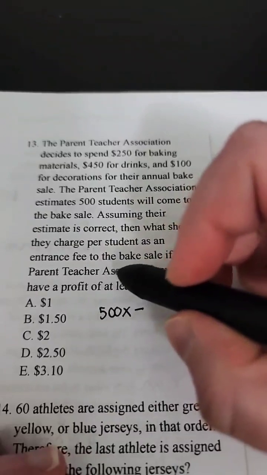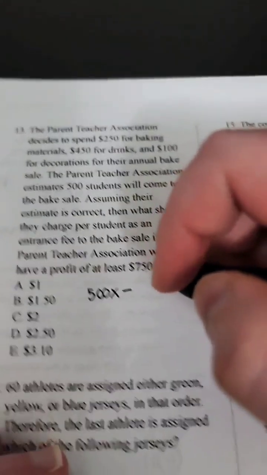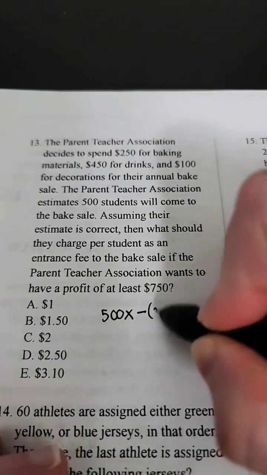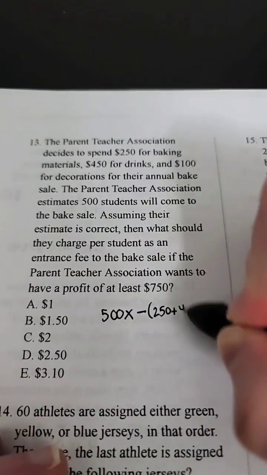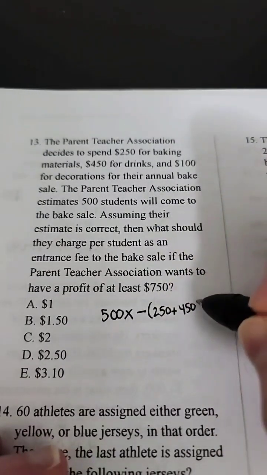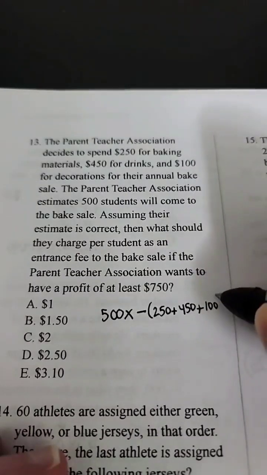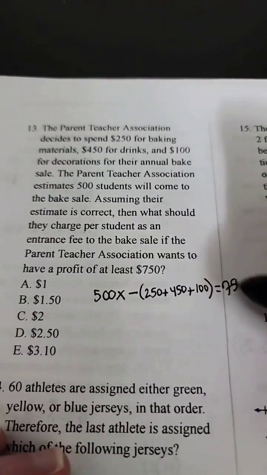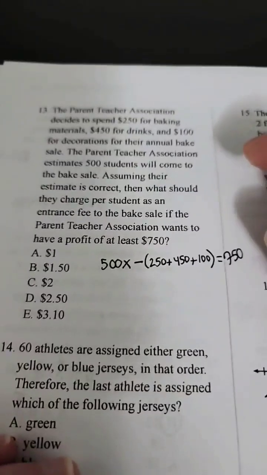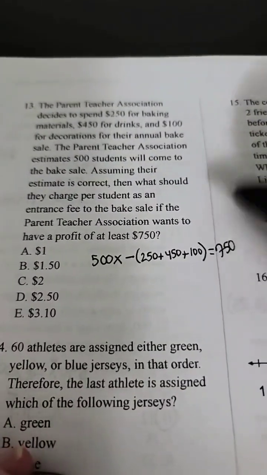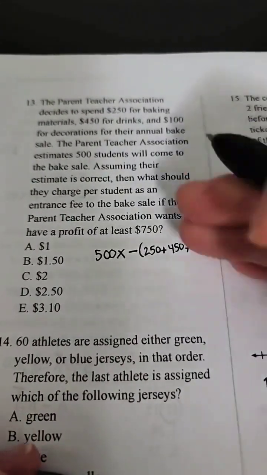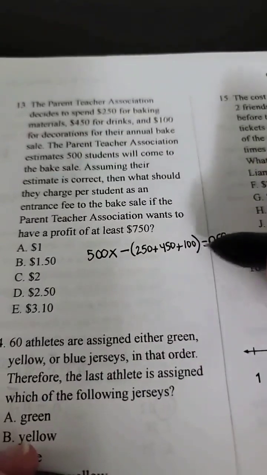Sometimes they'll give you that on the exam, by the way, as a formula, but not always. So then we have to subtract the expenses, which they told us were 250 plus 450 for the drinks plus 100 for the decorations. And then we want to make at least $750, so we want this to equal $750. Now you could use an inequality symbol if you want, but whenever it's at least, I just use an equal sign because the least amount is going to be the same thing as if you wrote an equal sign.